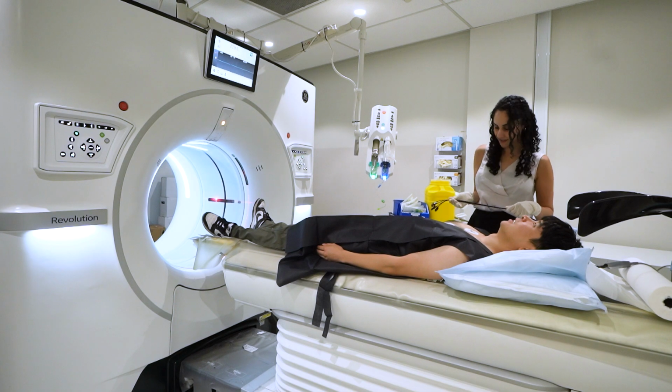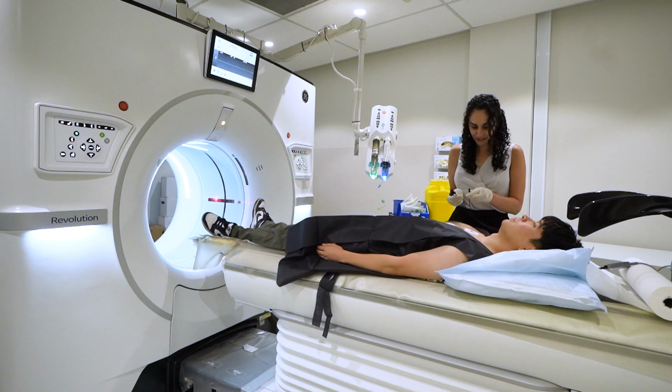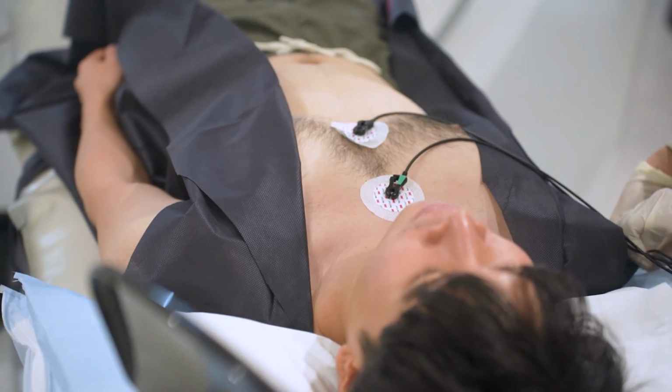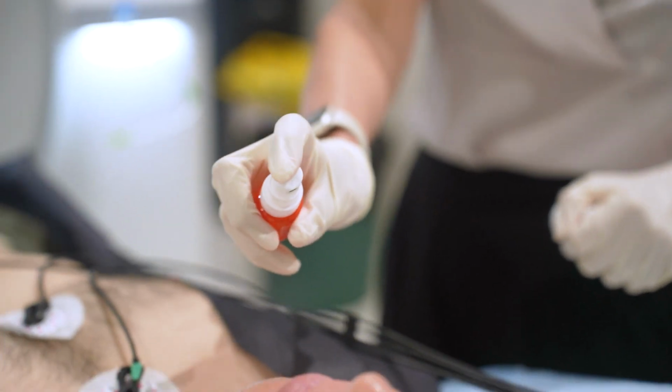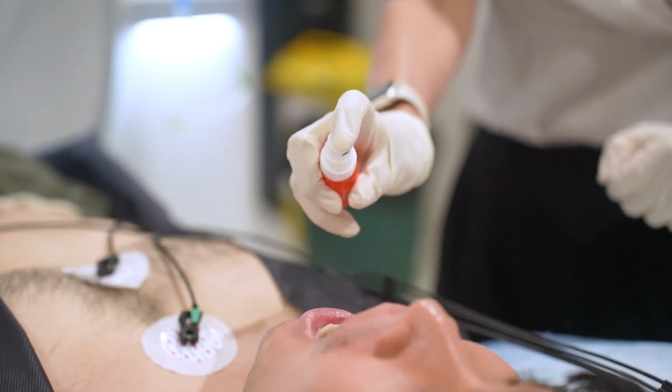During the cardiac CT procedure itself, you can expect the scan to be relatively quick and painless, lasting only between 10 to 15 minutes. You'll lay on a table that slides into the CT scanner, which looks like a large donut. The technician will place electrodes on your chest to monitor your heart rate during the scan. If you're having a CT coronary angiogram, the technician will administer a medication called nitroglycerin under the tongue, and that will dilate the heart arteries.